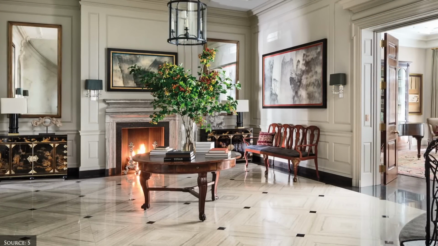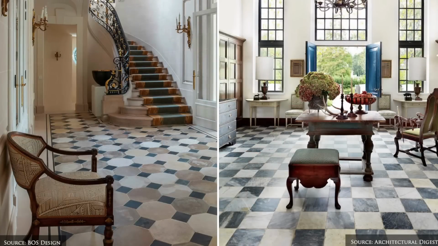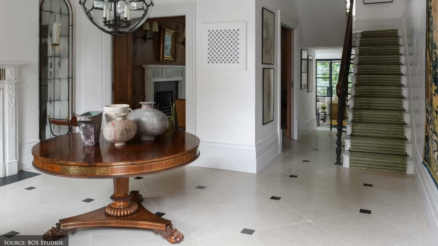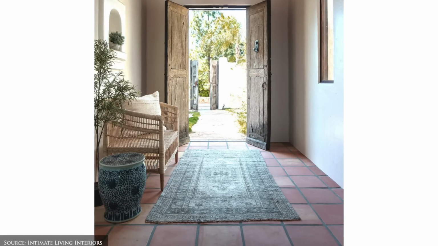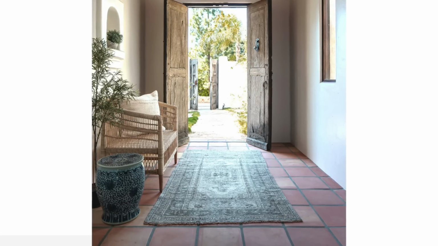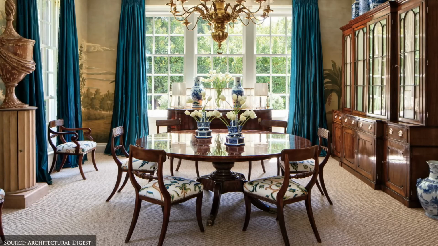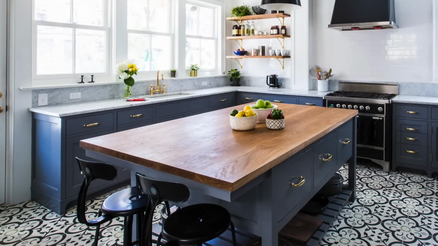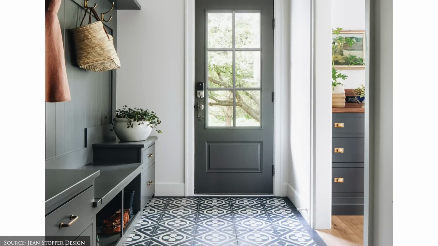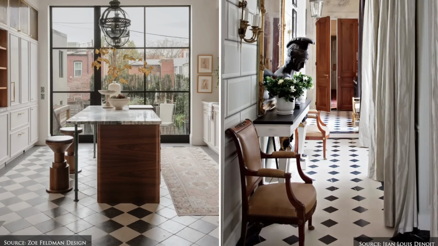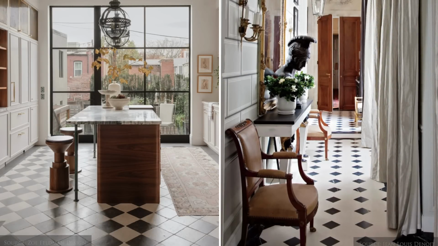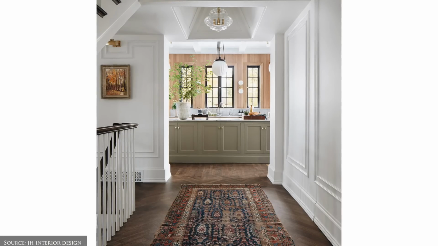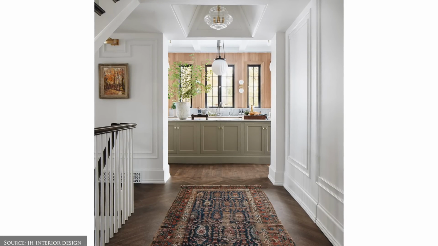Other elegant flooring choices include marble, antique reclaimed terracotta, neutral wall-to-wall carpeting, luxury patterned vinyl, black and white tiles, and traditional area rugs and runners like Turkish kilims, Persians, or Orbison designs.